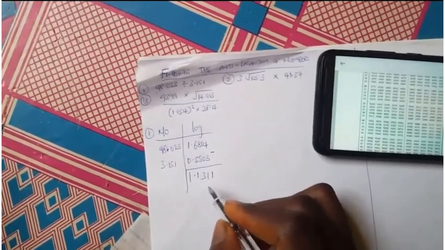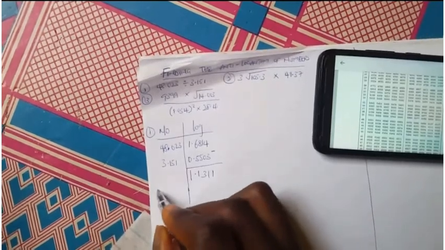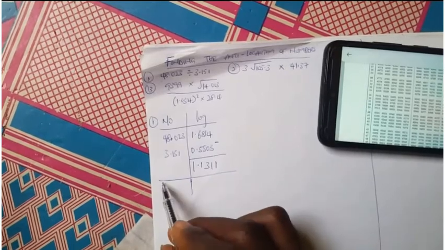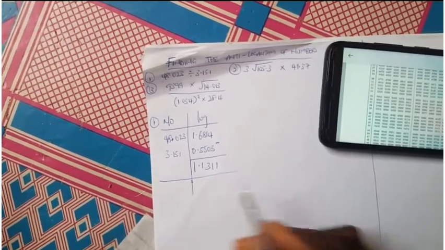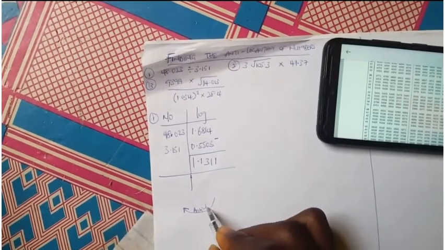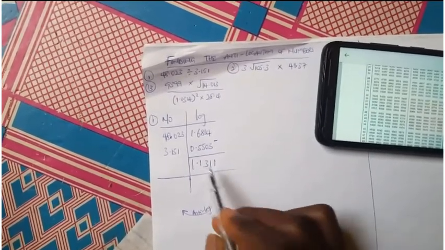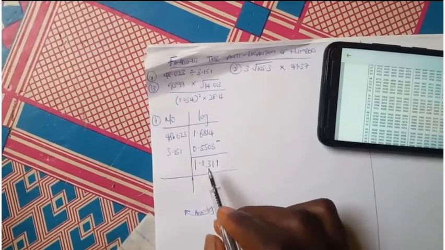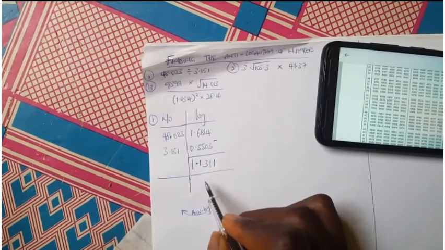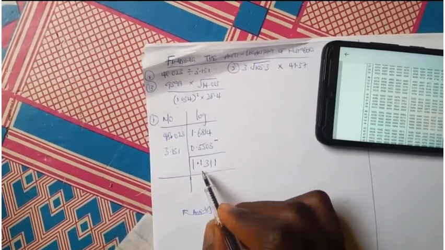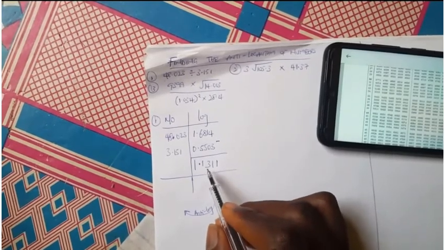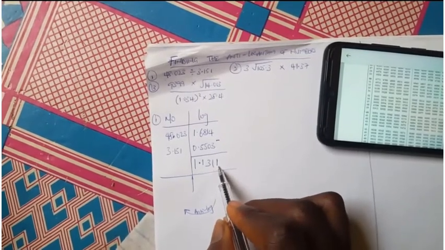Now how will I find my antilog? This is how we can represent antilog. This line represents antilog, or other times you could just draw something like this and then write antilog. To find my antilog, what do I need to consider? I will consider the values after my point, which is 1311. That means I will check 13 under 1 difference 1.